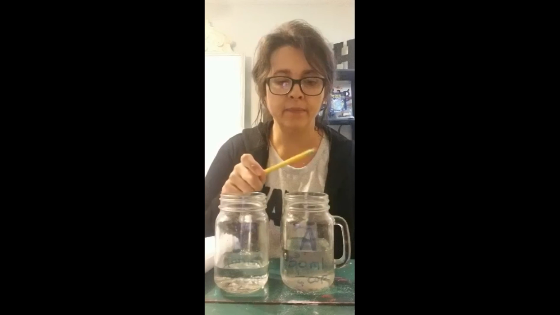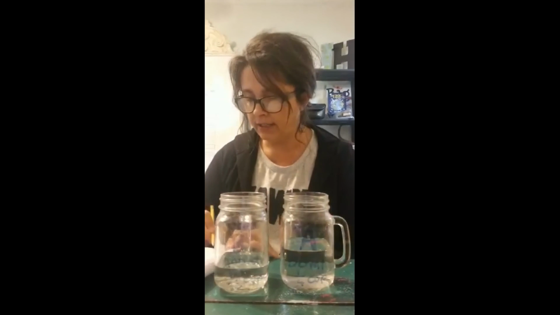Let's listen to A. So B, it was the highest, but now A is the highest. So since we added more water, there's less air. It says circle the jar that has the highest pitch. So now we circled jar A.